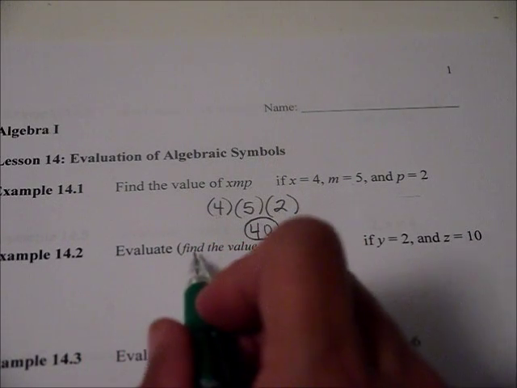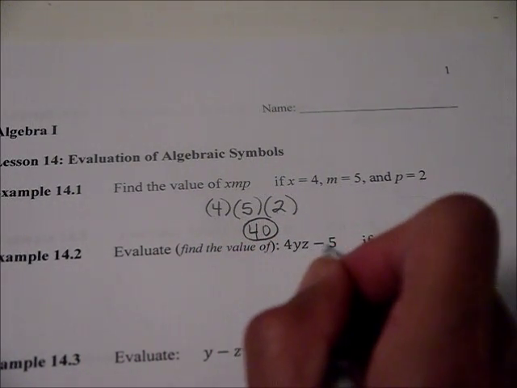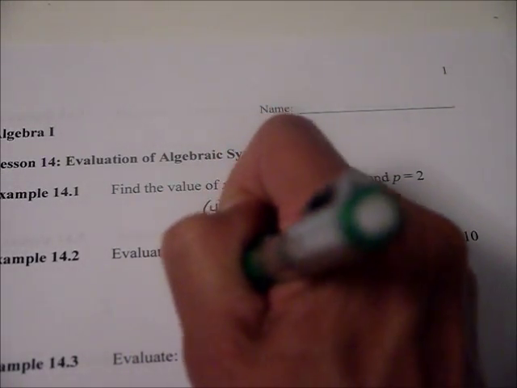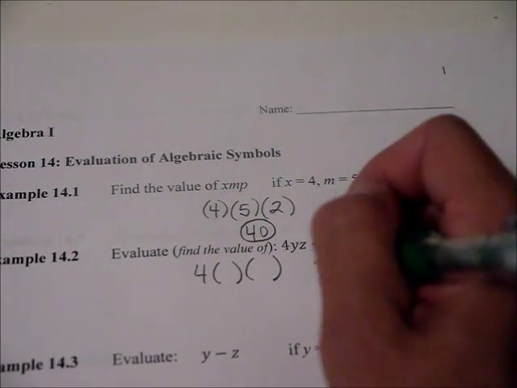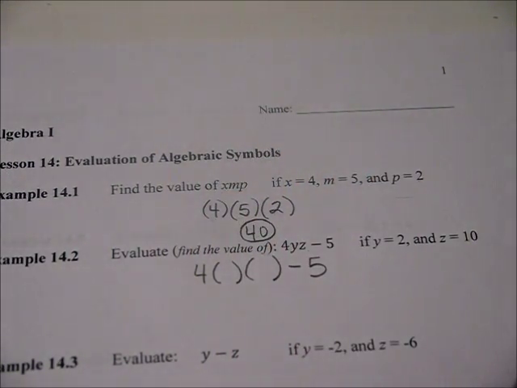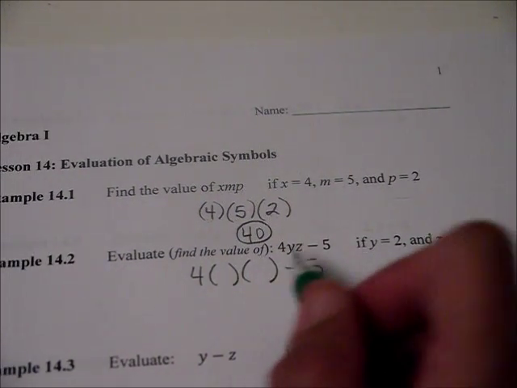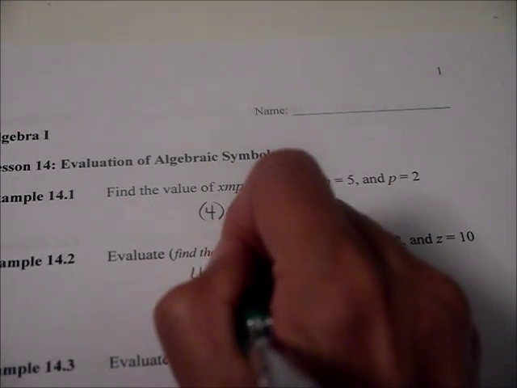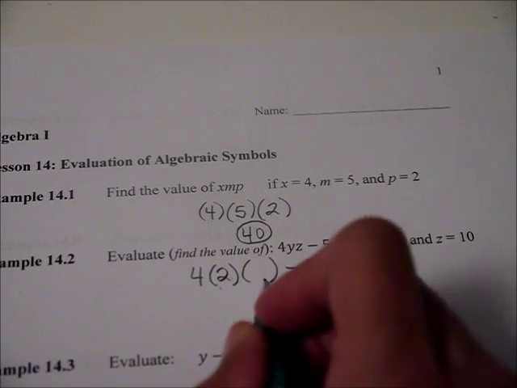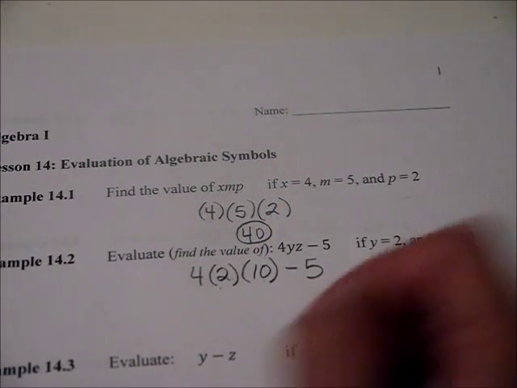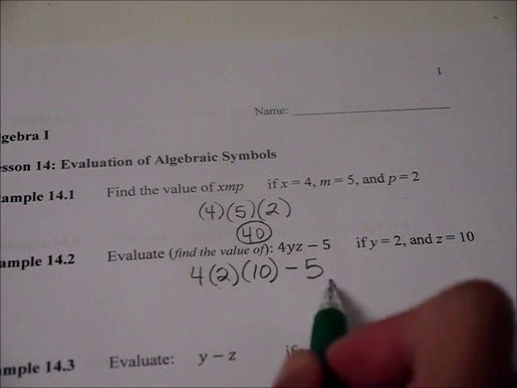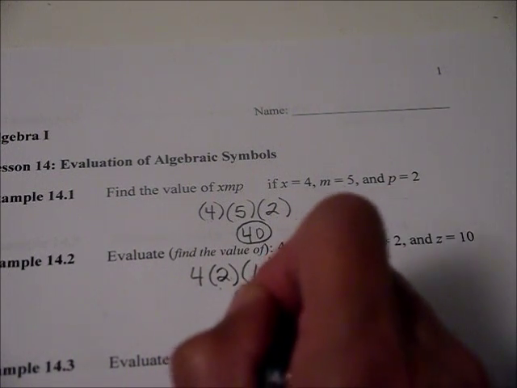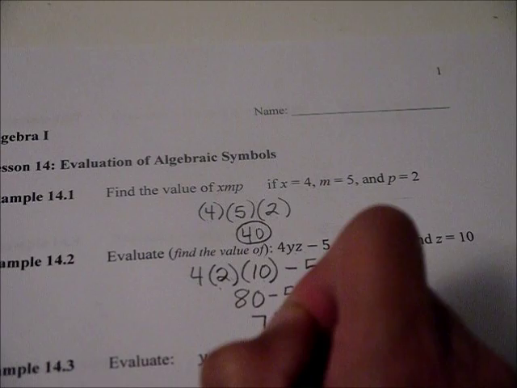This says evaluate, which means find the value of 4yz minus 5. So now wherever there's a letter, we put a parenthesis. Okay, so 4yz minus 5. Now we go and say, okay, here's y, and I want to put a 2 in there. Well, they want me to put a 2 in there. And z is right here, and they want me to put a 10 in there. Okay, so now we have 4 times 2 times 10 minus 5. Okay, 4 times 2 is 8, times 10 is 80. Now you might have just done that in your head, 75.